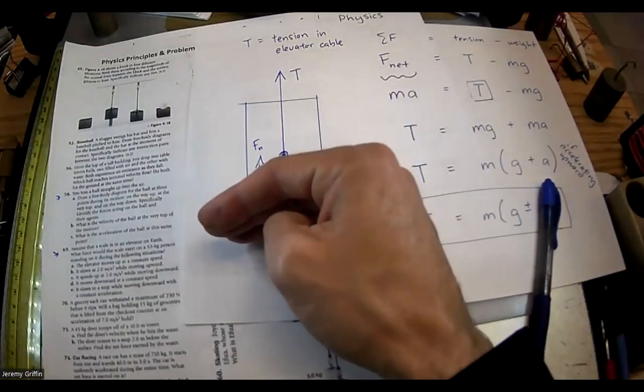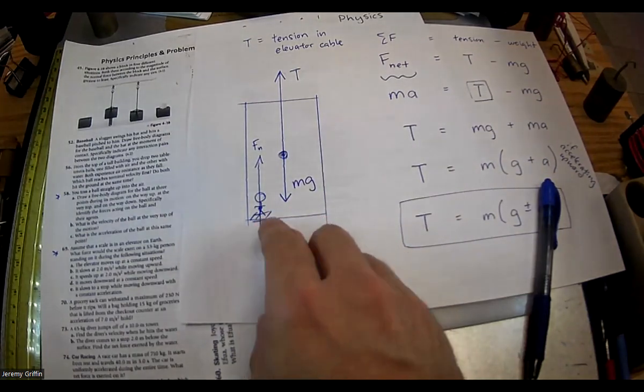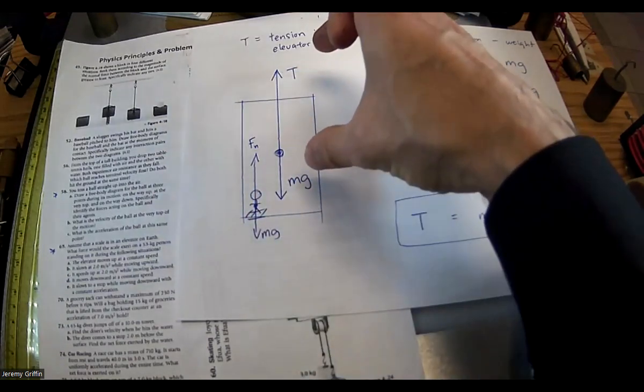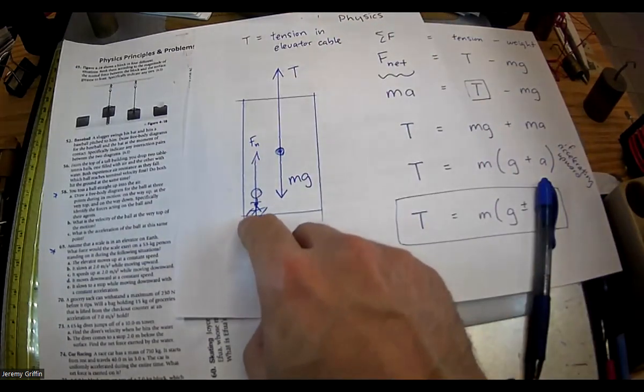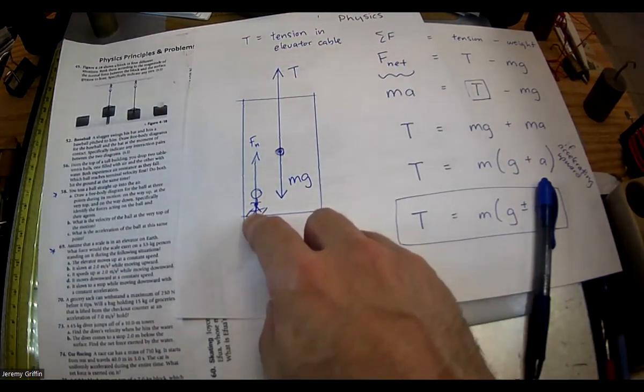If he's just sitting at rest in the elevator, the scale reading would be 530 newtons. If the elevator moves up at constant velocity, it's still 530 newtons. If the elevator moves down at constant velocity, it's still 530 newtons. In all those situations, the scale reading is the same, it's just 530 newtons, right?